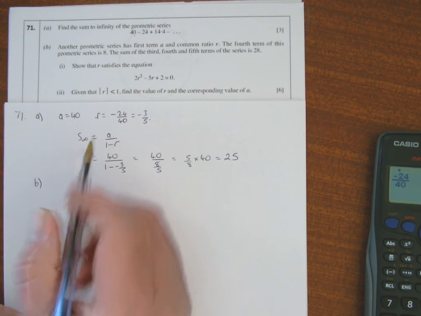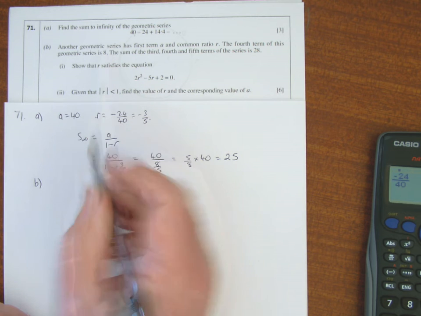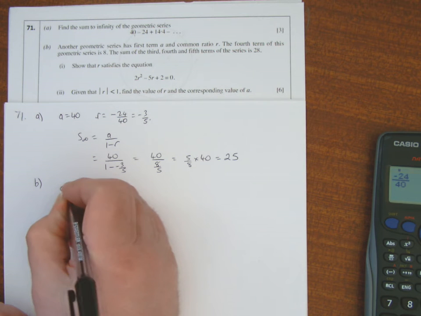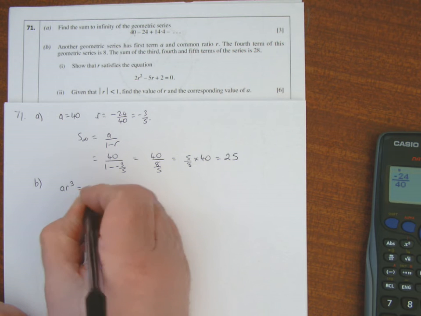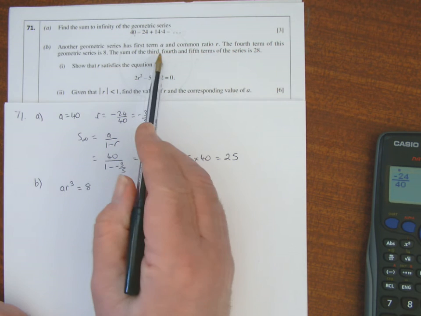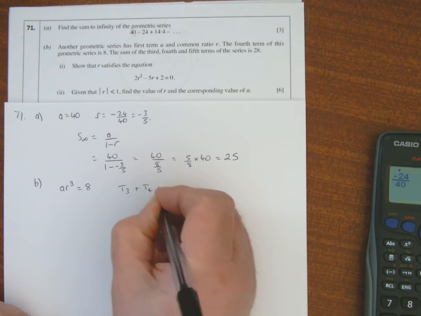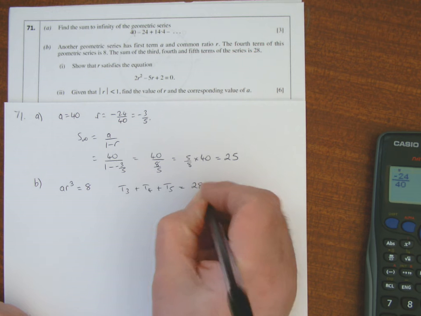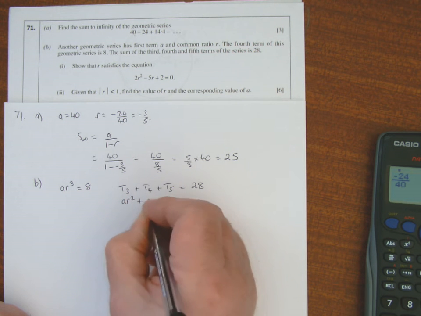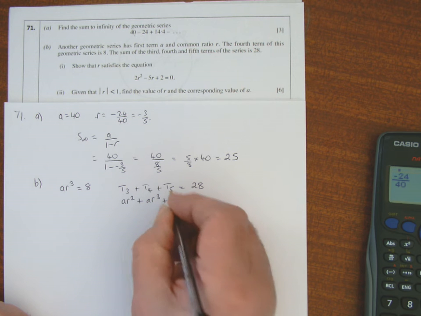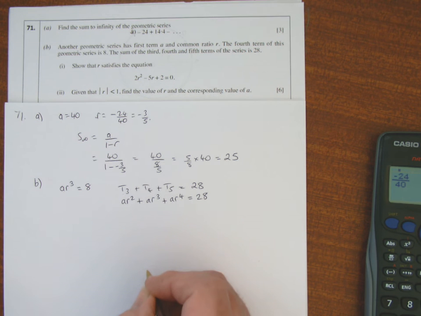Part B, another GP has first term A, common ratio R, the fourth term is 8, so the fourth term is AR to the power of 3, always one less power than the term number, and that is equal to 8. The sum of the third, fourth and fifth is 28, so T3 plus T4 plus T5 is equal to 28. Right, T3 is AR squared, T4 is AR cubed, and T5 is AR to the power of 4, and that equals 28.